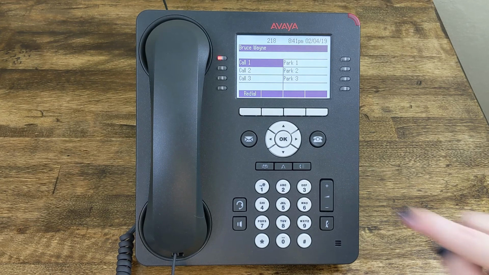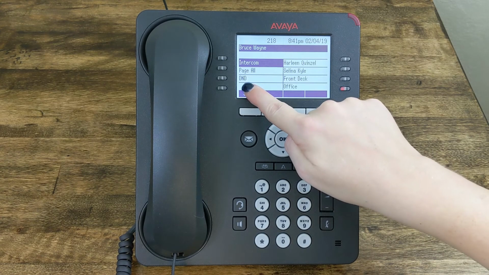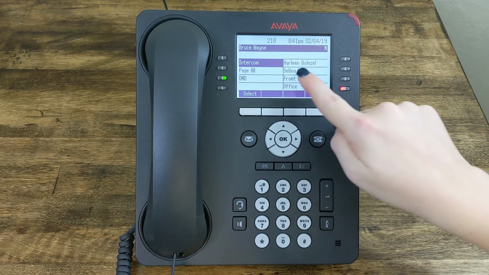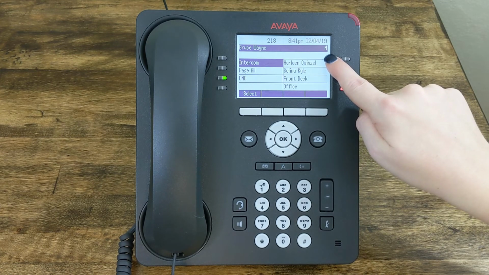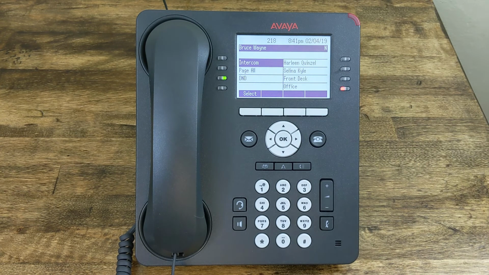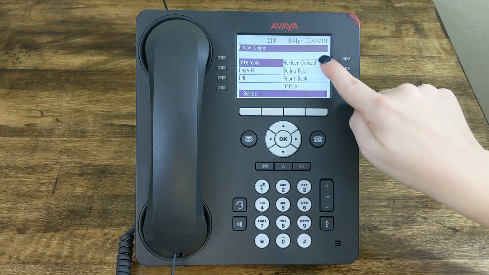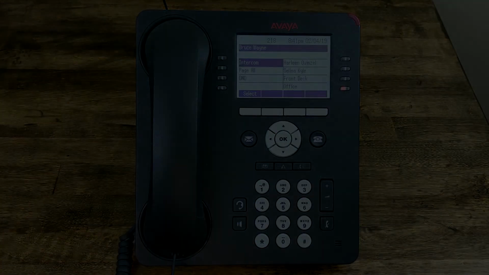Your phone may be equipped with a Do Not Disturb or DND button. When selected, the button will light solid green and you will see this icon at the top of your phone. While your phone is on Do Not Disturb mode, you will still be able to make outgoing calls, but all incoming calls will be diverted directly to voicemail. To turn Do Not Disturb off, simply press the lit button and note that the icon disappears from the top of your screen.